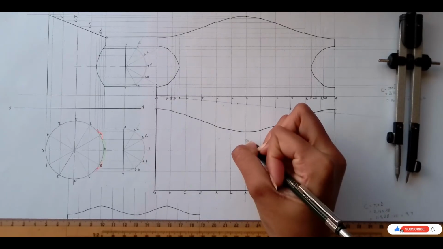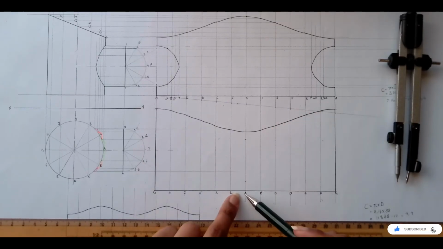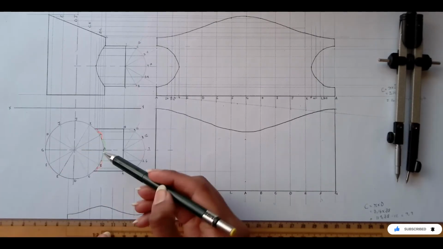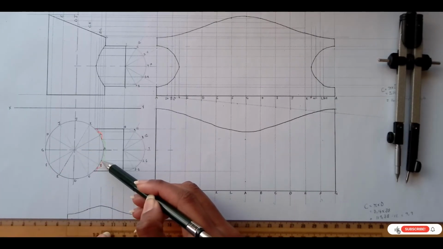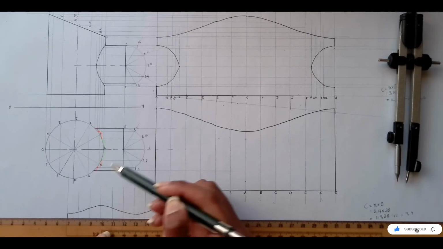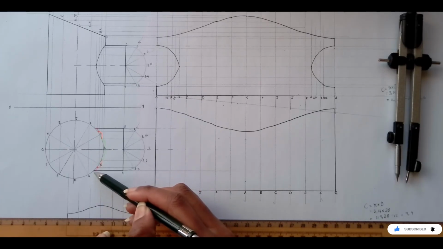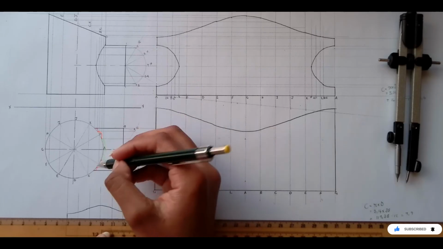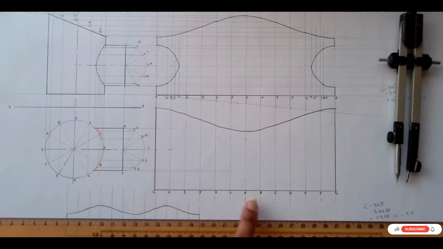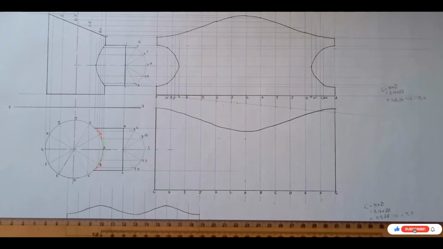So those are your 2 points. And then once again, before we plot all the other points, we need to get the distance from A to 2, 6, and then 3, 5, and then 4. So basically, the point of interpenetration here.